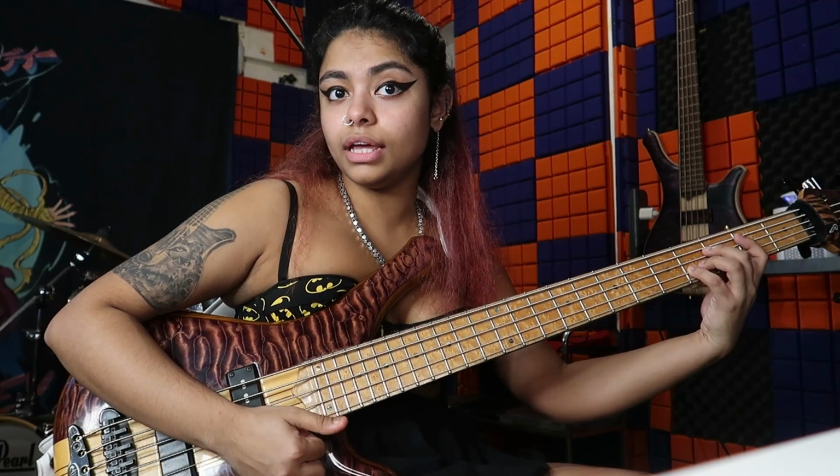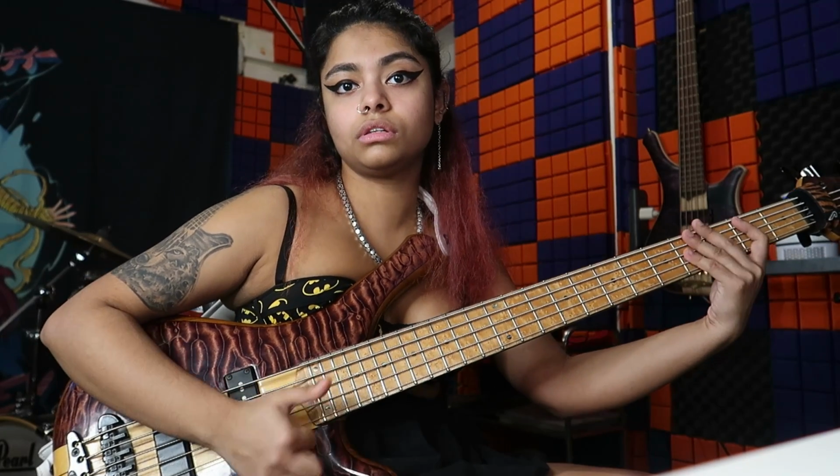So pluck on the E note of the D string and then hammer on the F sharp note. So on the C sharp, C sharp.